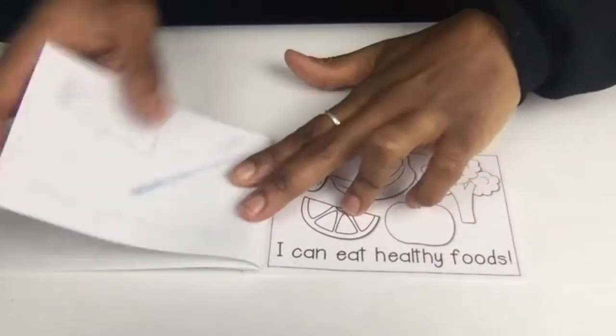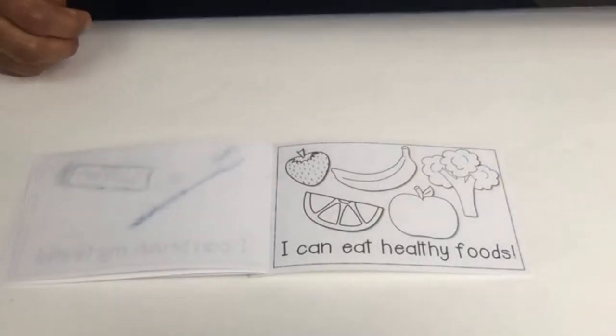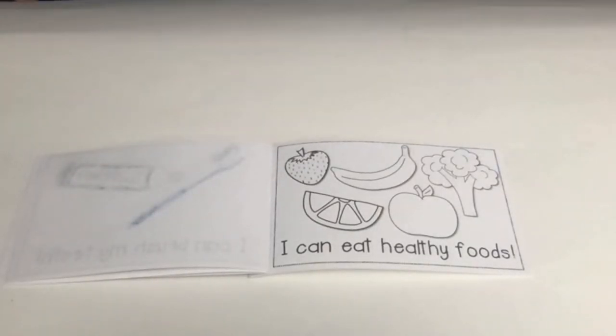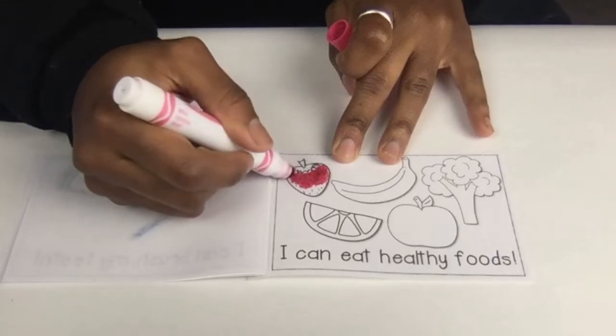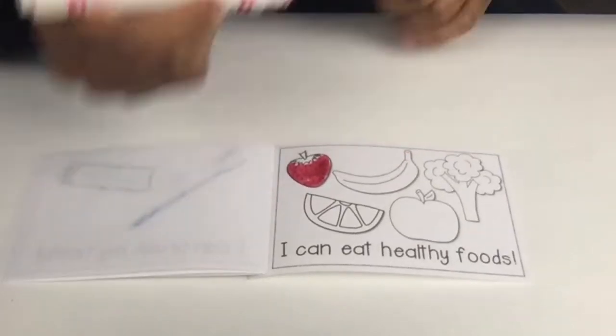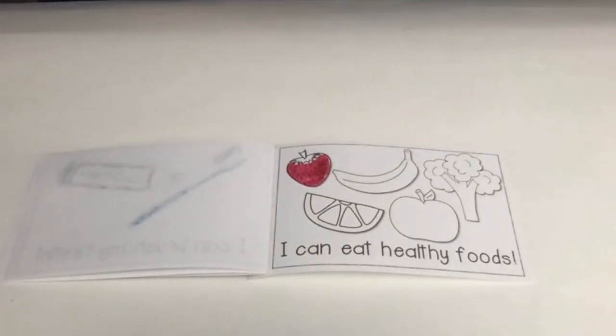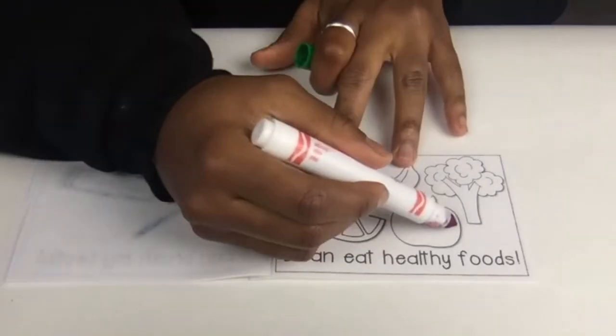Next, one of the things that can help also prevent cavities or prevent your teeth from hurting is to eat healthy foods. So this page says, I can eat healthy foods. So healthy foods include things like lots of fruits and vegetables, green vegetables.